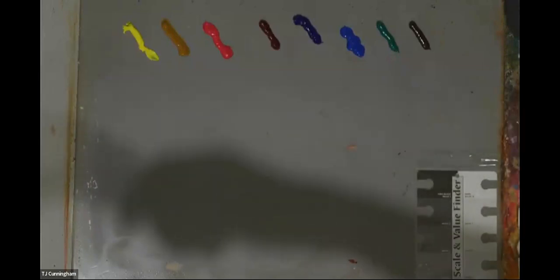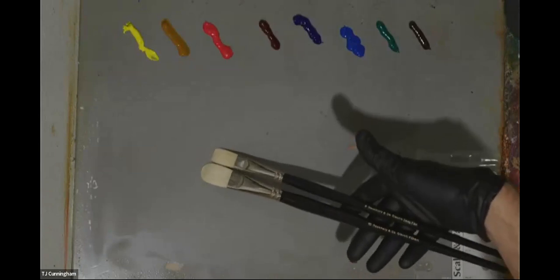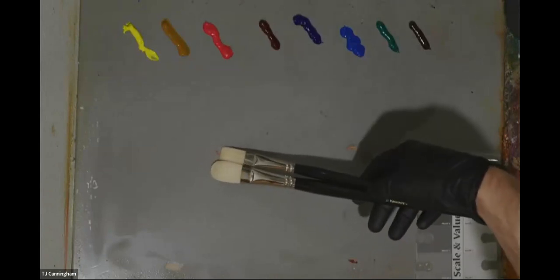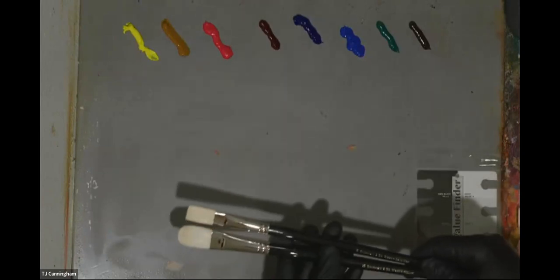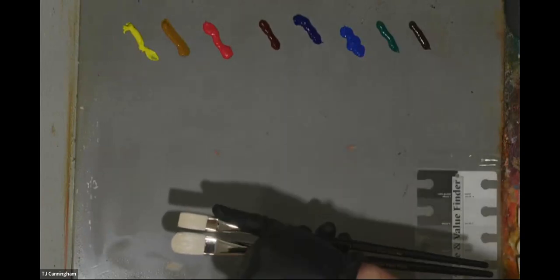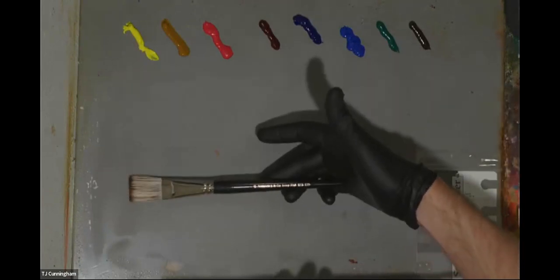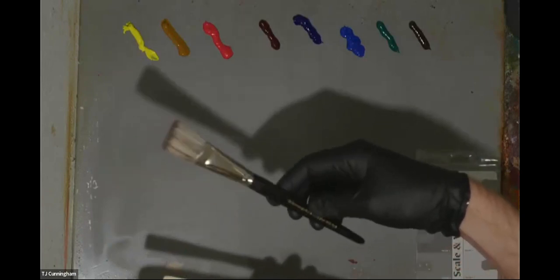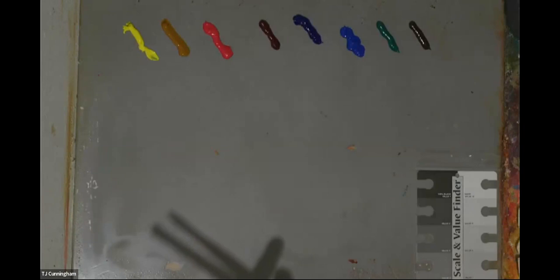I am using my new Rosemary brushes today. If you don't have Rosemary brushes, it's totally fine. These are just bristle brushes, right? And I'm going to be telling you which ones I'm using and why. All of them are either filbert or flat, and I have one Master's Choice long flat. And you can see different bristles. I'll show you exactly what I'm going to do with that in a second.